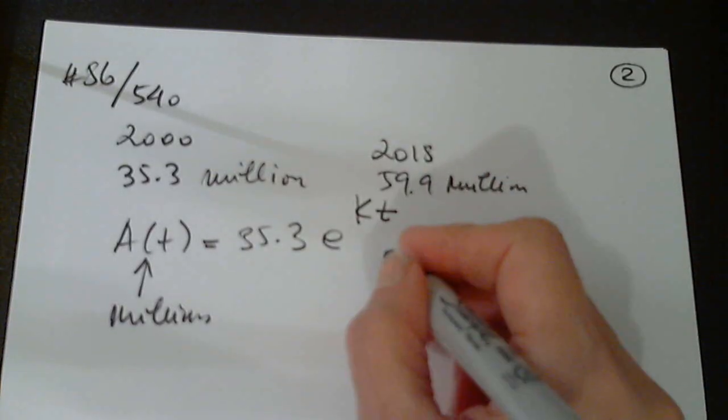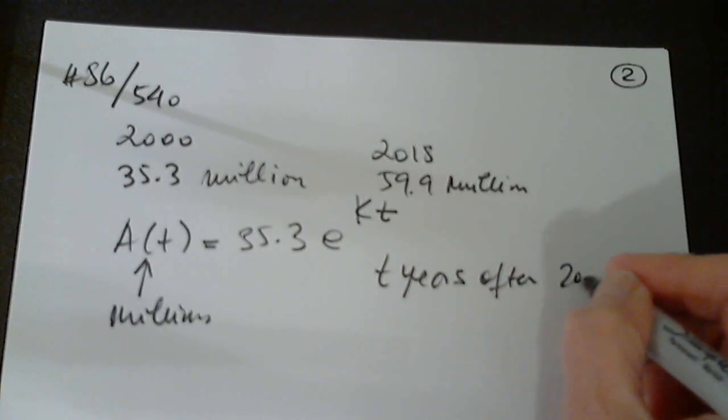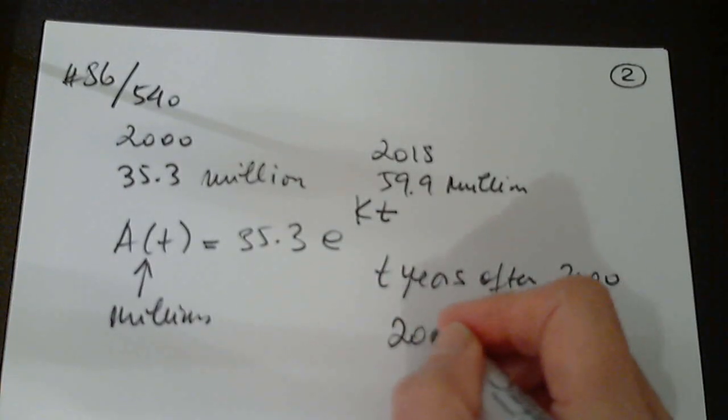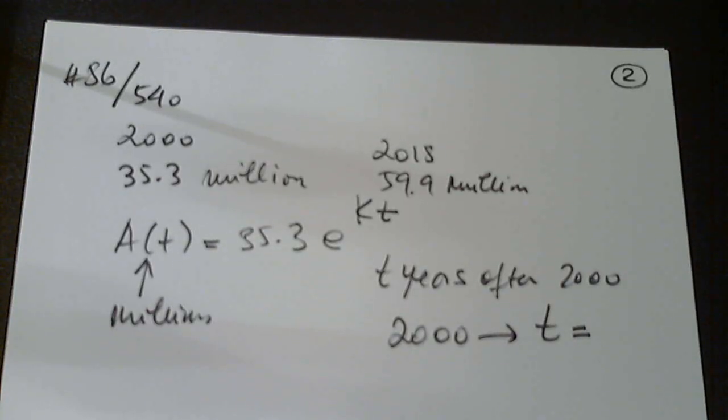When I see t years after 2000, I know that the year 2000 represents t equals what? When I'm told t years after 2000, what does that mean? 2000 represents t equals?